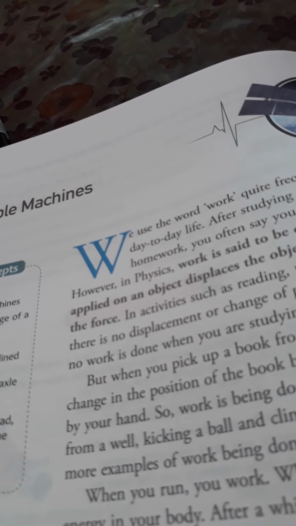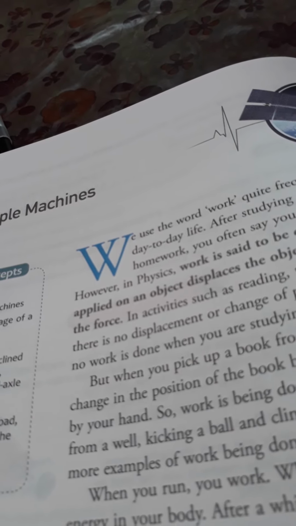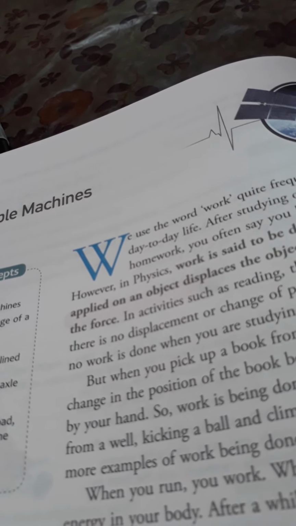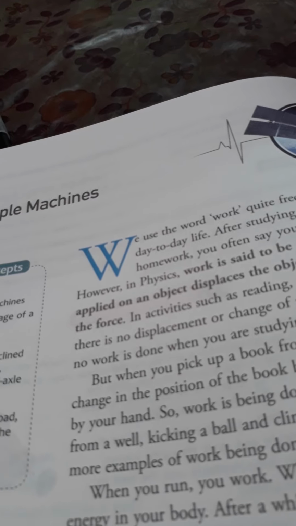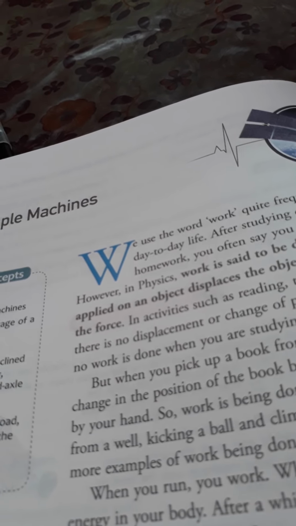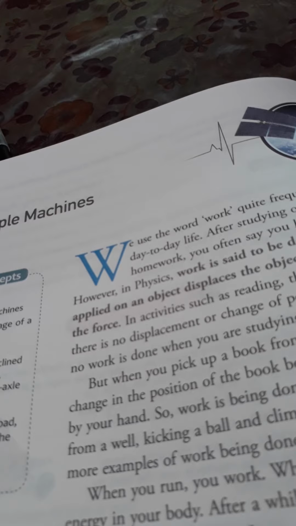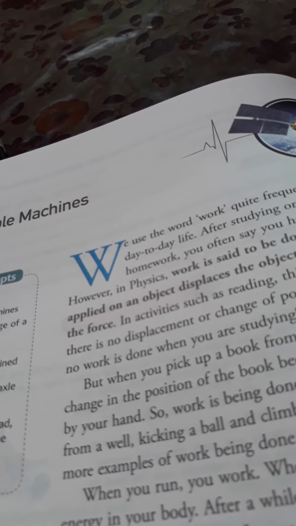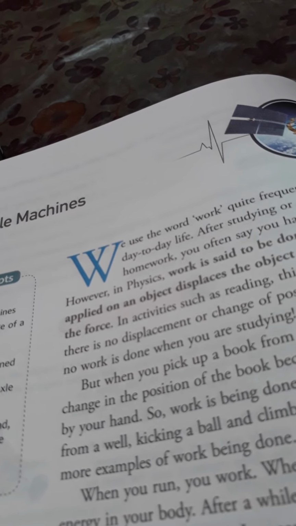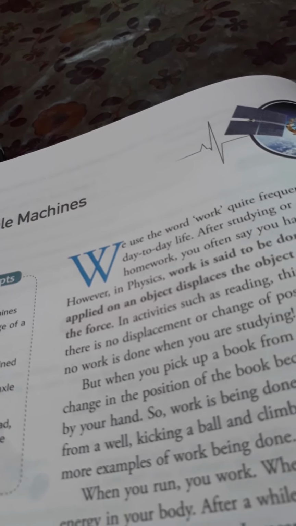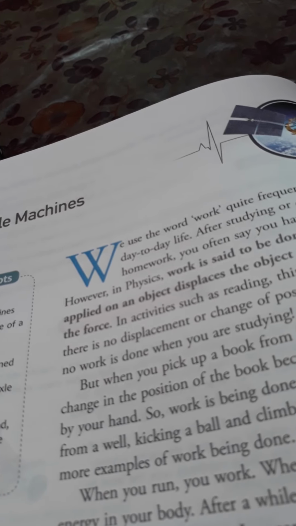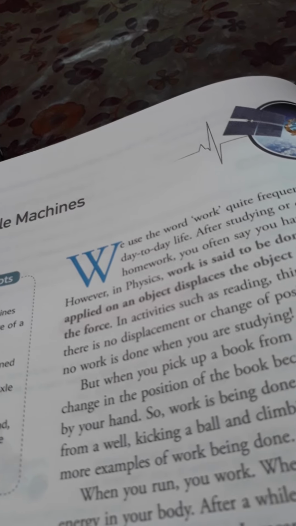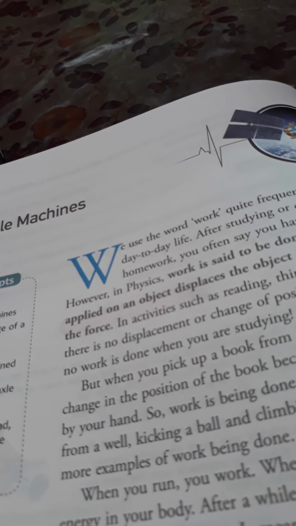These are examples of mental work. So mental work is not recognized as work in physics, even though it might exhaust you. Suppose we are applying a force and the object does not get displaced, does not change its position, at that time we cannot say that work is done there. Suppose you sit in one place and you think a lot, but there is no displacement, so that's why we cannot say that you are doing any work.